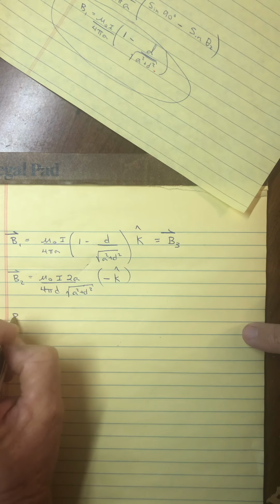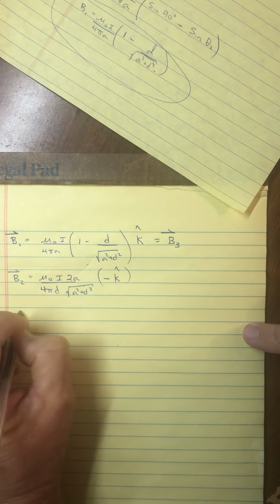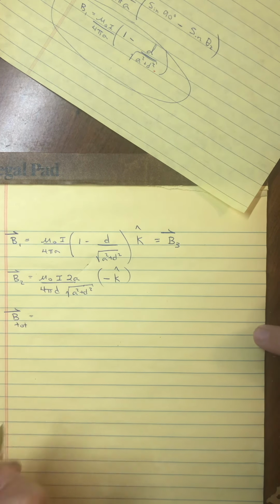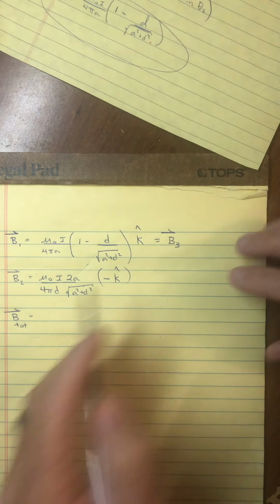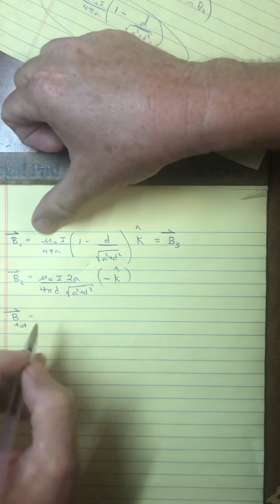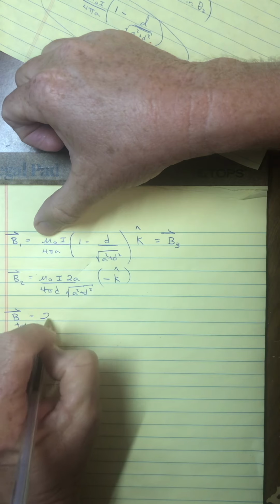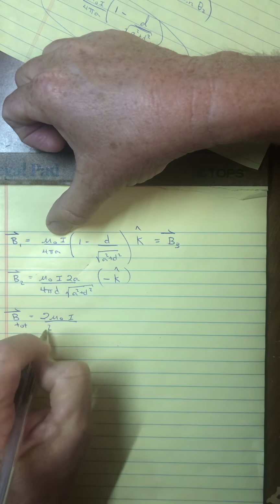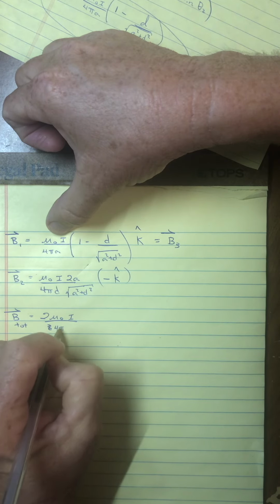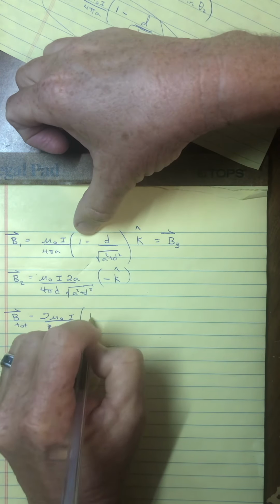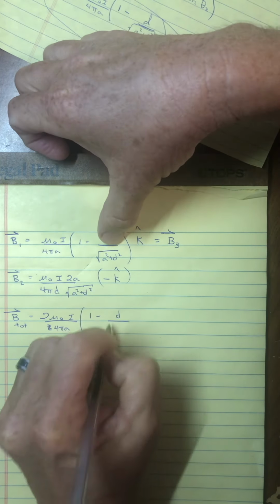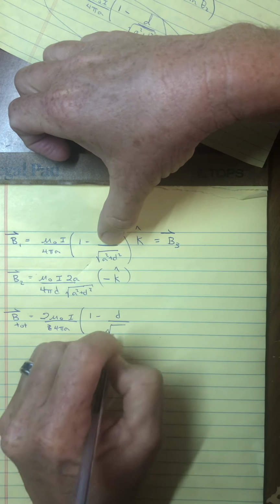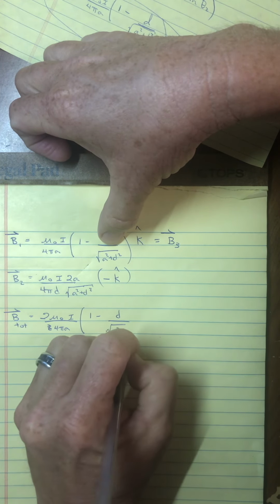All right, so now I can finally put all 3 fields together. Since these two are the same, I'm going to call that 2 mu naught I over 4 pi a times 1 minus d over the square root of a squared plus d squared.